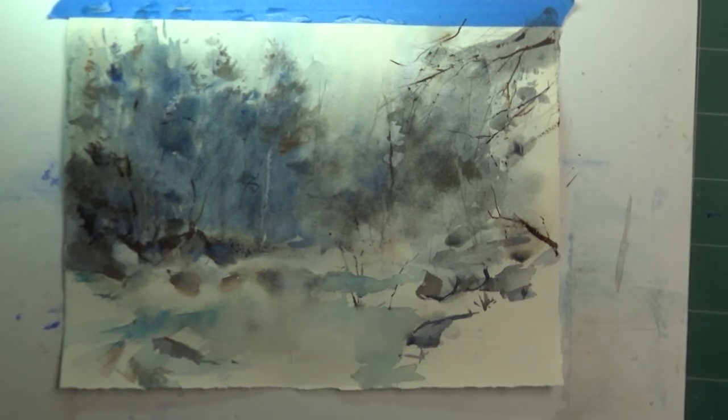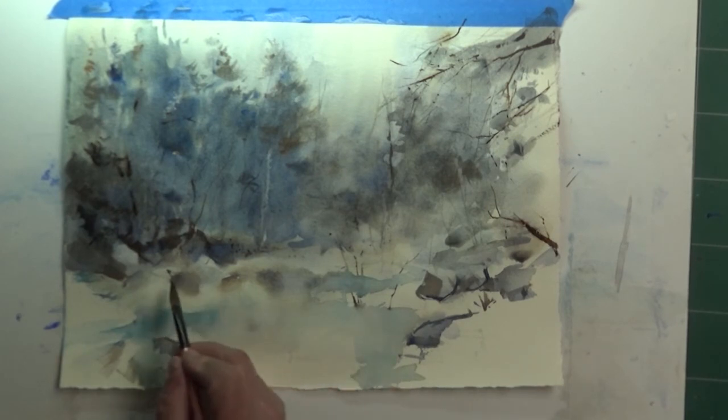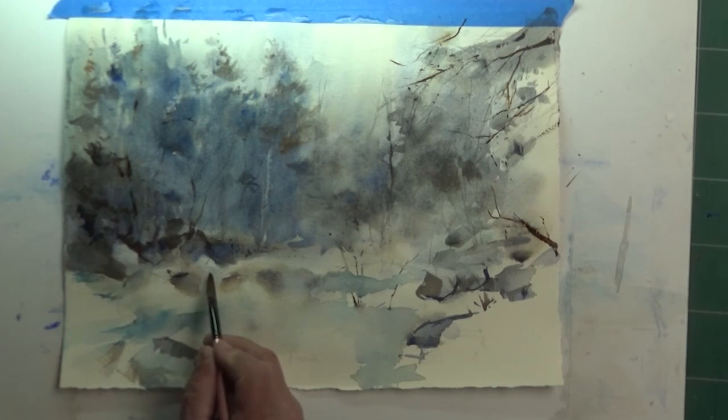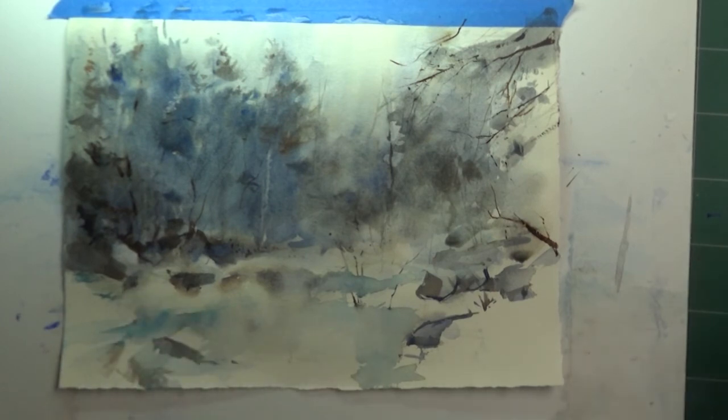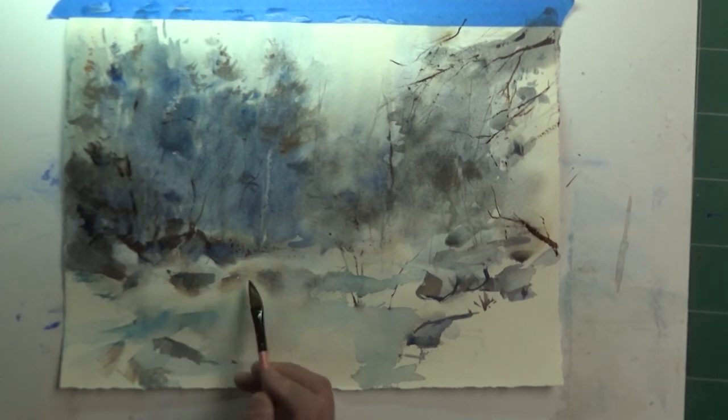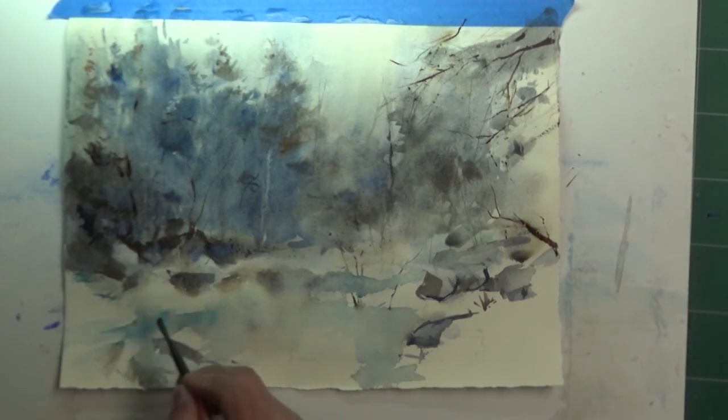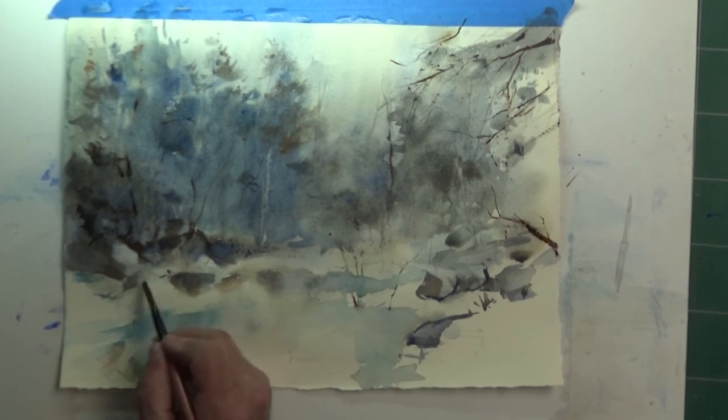And some of this a little bit darker, because now that this is dry, I can sort of define these rocks a little bit more with a little bit of darker area here. What I'll do is I'll put the dark edges in and then add a little bit of softness to the bottom. Okay, so we're putting the darker edges in. They're sharp along the edge of the rock.